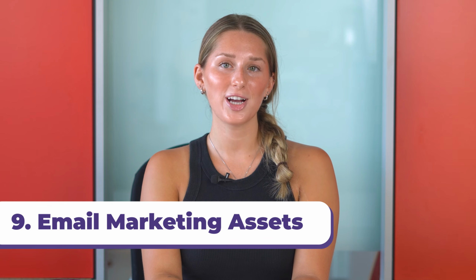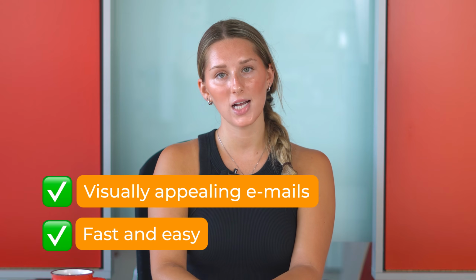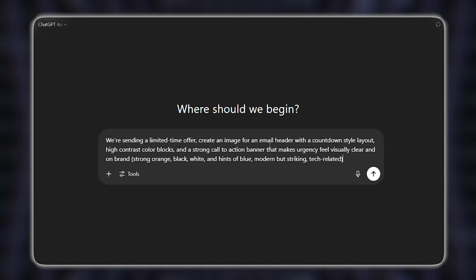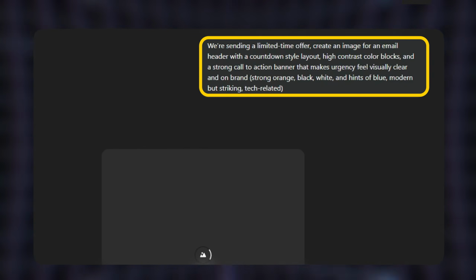Emails benefit from fresh, relevant visuals, but designing unique graphics for every campaign can slow you down. ChatGPT makes it easy to generate email headers, banners, and dividers that fit your campaign's tone, helping you keep emails visually appealing without a long design process. You can easily download the graphics it creates, even asking for a transparent background, and attach it to any email or marketing asset to keep things consistent.